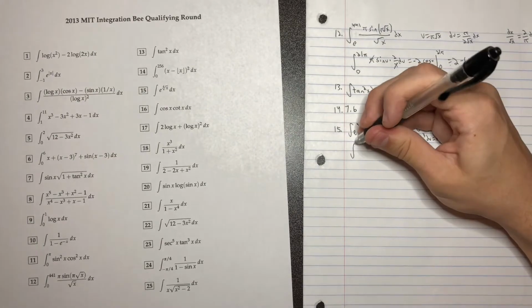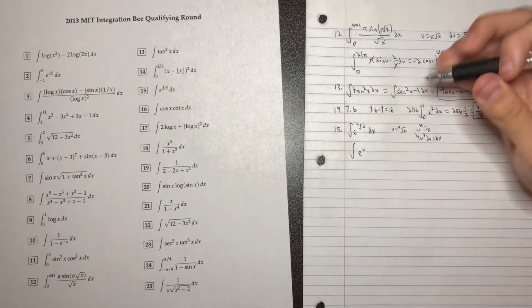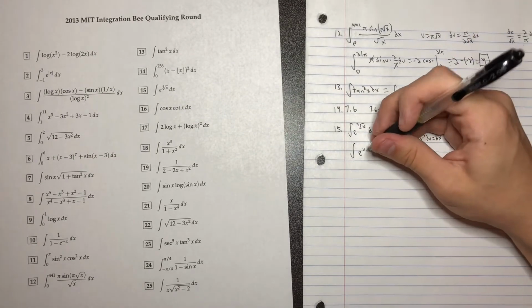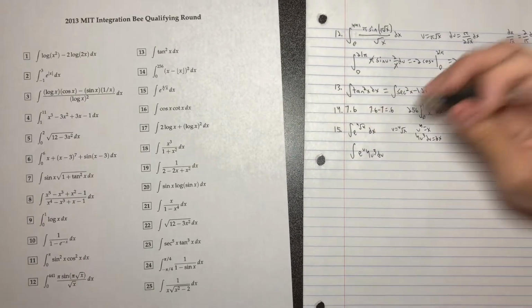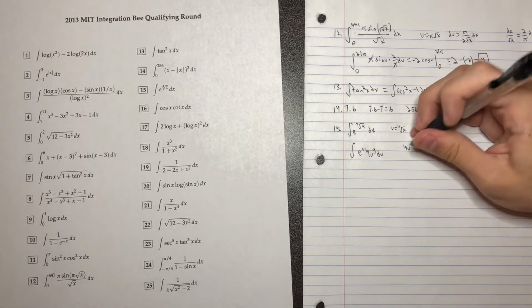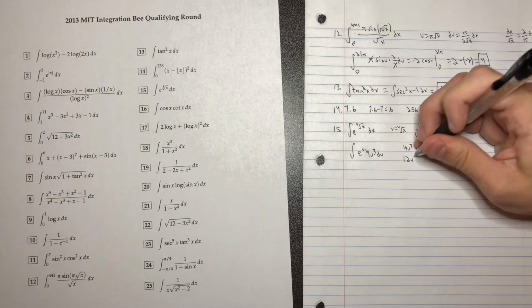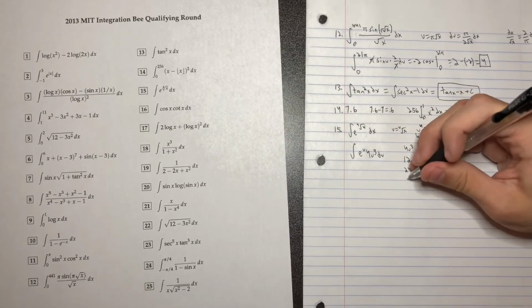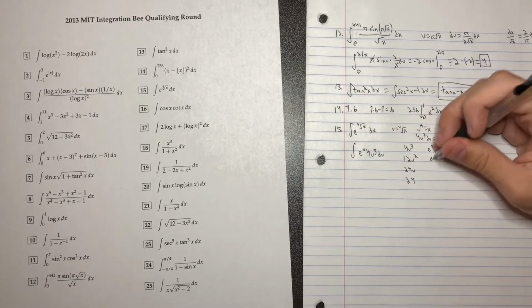So plugging this in, we have the integral of e to the u. Now dx, we said, is 4u cubed du, and that's just an easy integration by parts. So we have 4u cubed, and then taking the derivative, 12u squared, then 24u, and then 24. And integrating e to the u is just going to be e to the u all the way down.